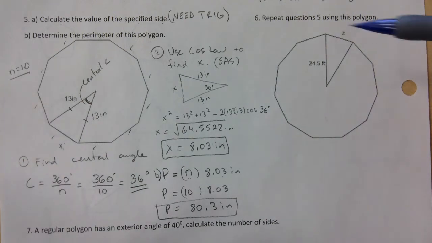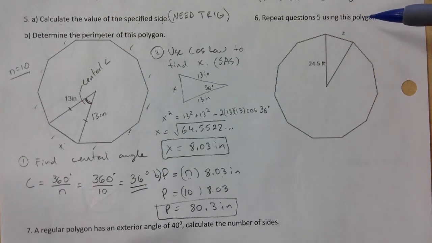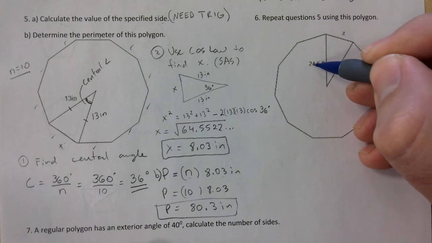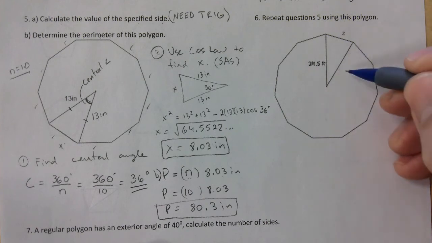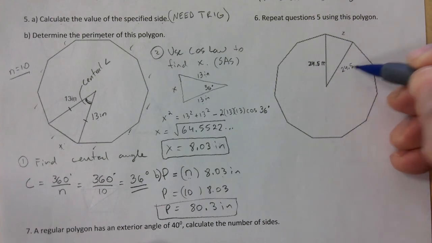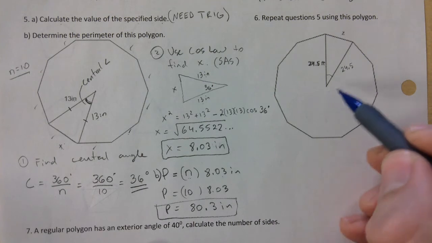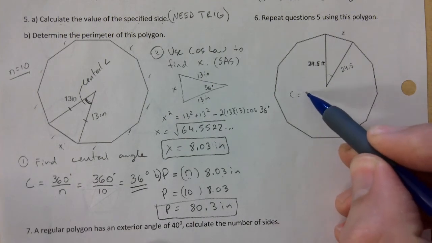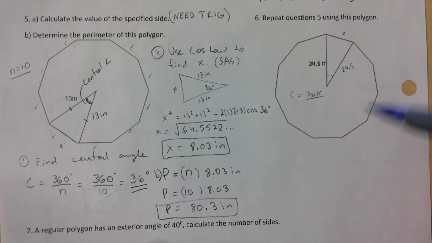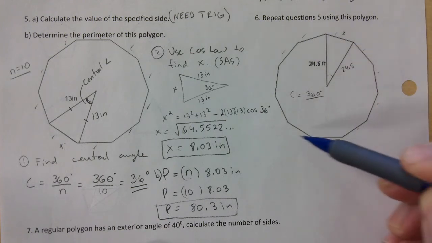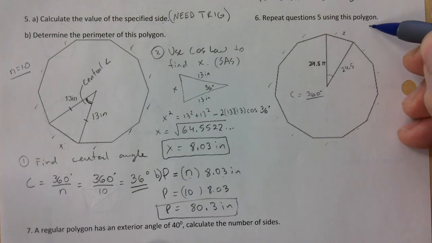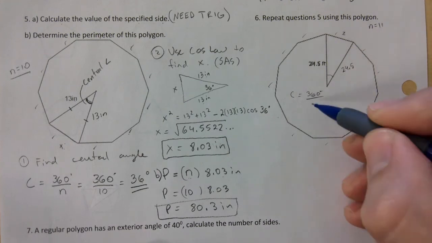Okay, so here we'll do the same thing. It's hard to see, but this is 24.5, and that's feet. So we know this is 24.5 as well. I'm going to find that central angle. Maybe I'll do that right in here. 360 divided by 1, 2, 3, 4, 5, 6, 7, 8, 9, 10, 11. So I have 11 sides.